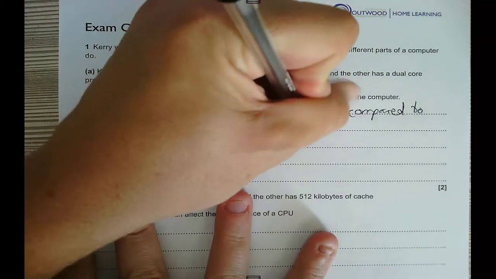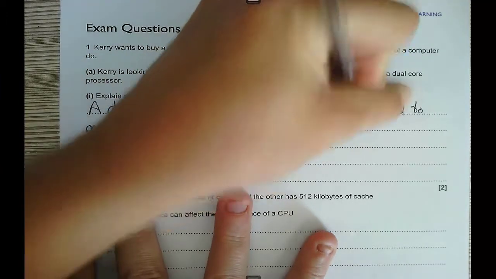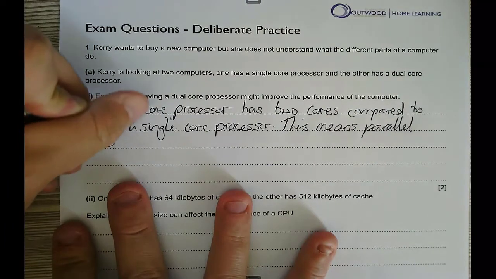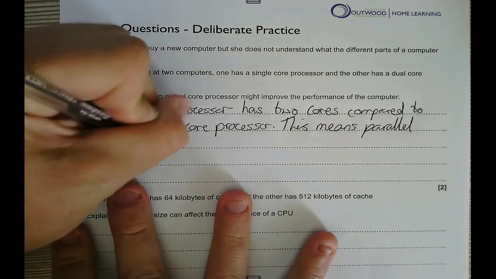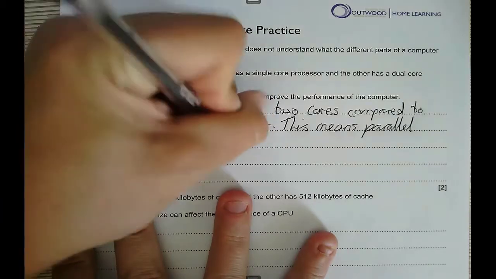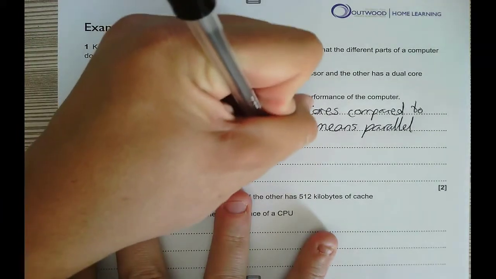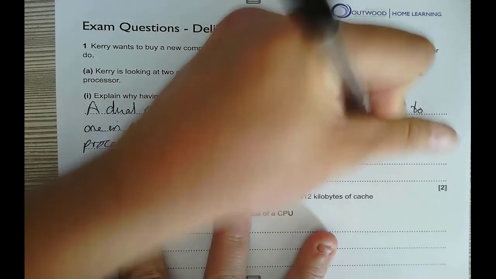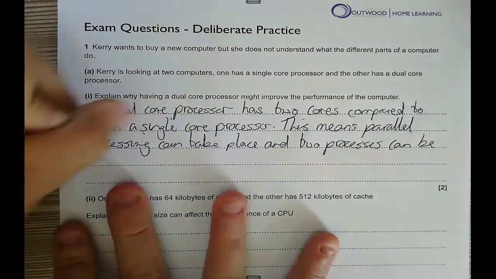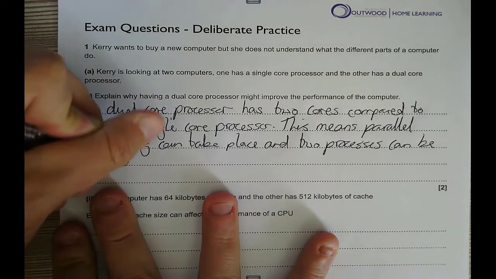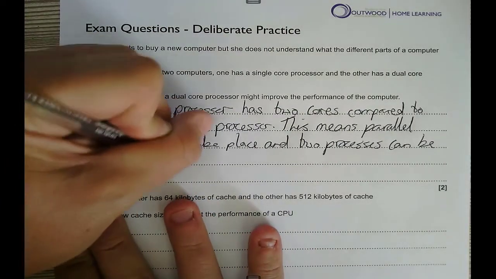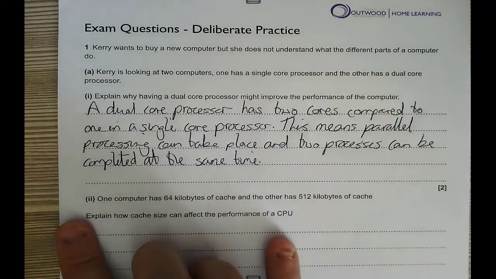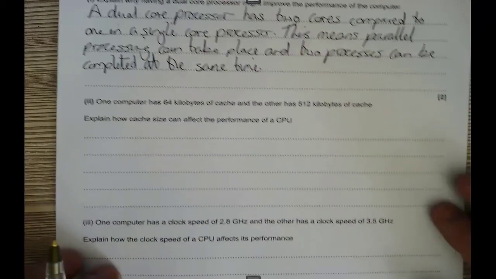This means parallel processing can take place and 2 processes can be completed at the same time. Okay, so I reckon that's a 2-mark answer. Let's go on to the next question.